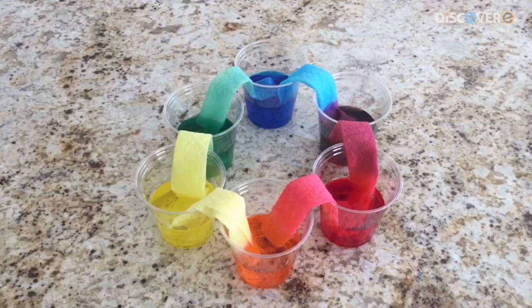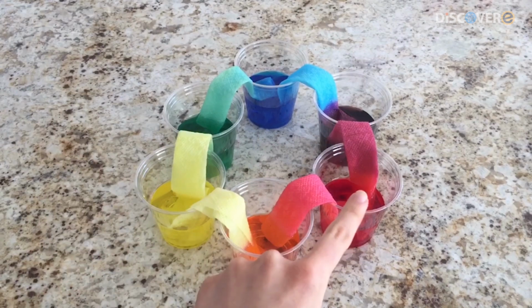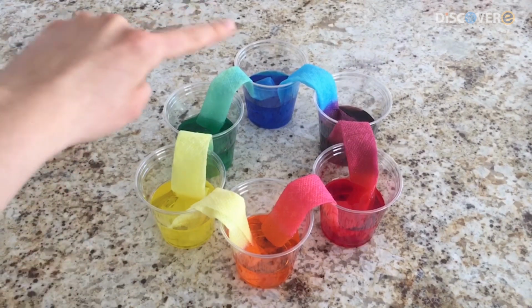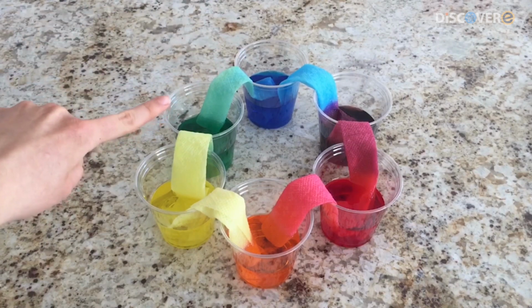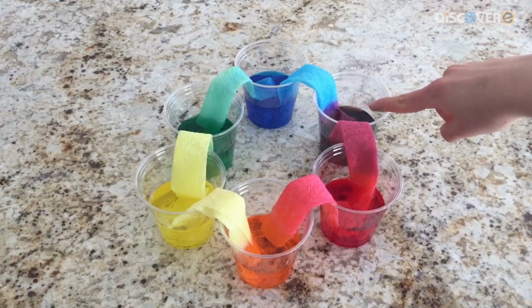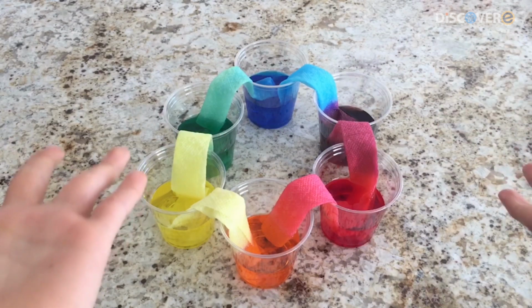We're back! It's the next morning, and as you can see, water moved. The yellow and red cup combined to make orange in this empty cup. Yellow and blue combined to make green in this empty cup. And red and blue combined to make purple in this empty cup. And there you have the rainbow.